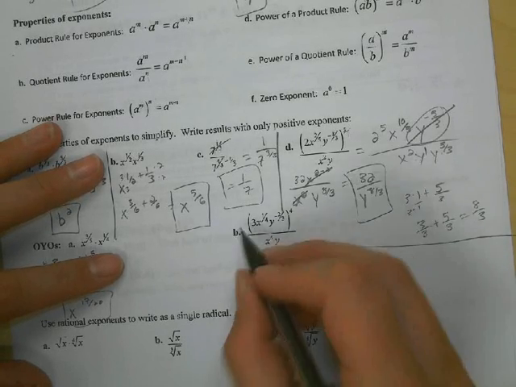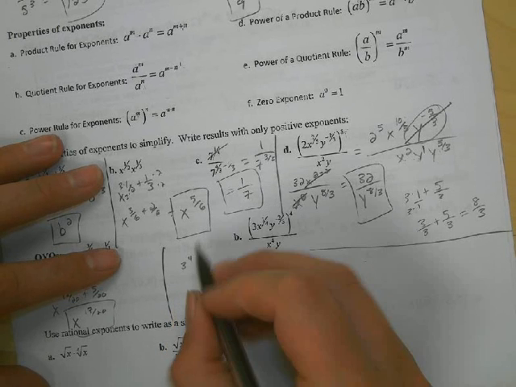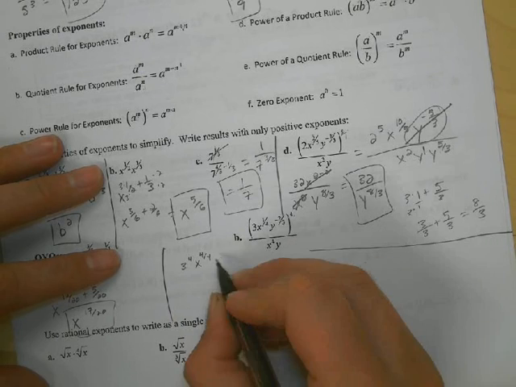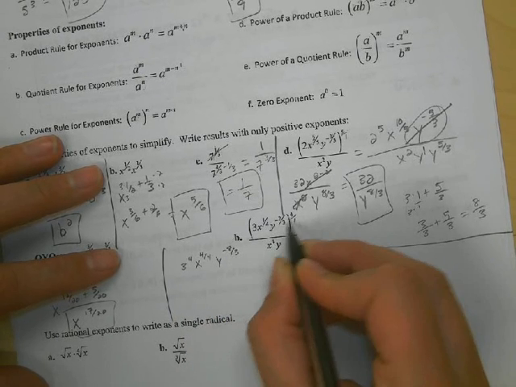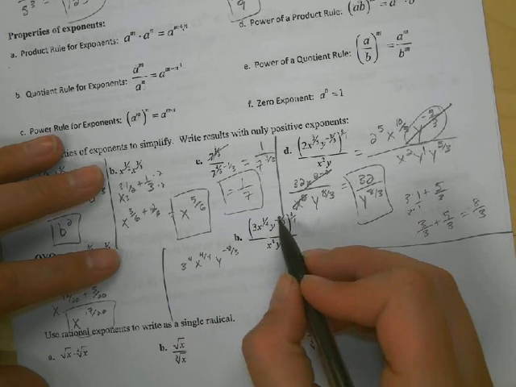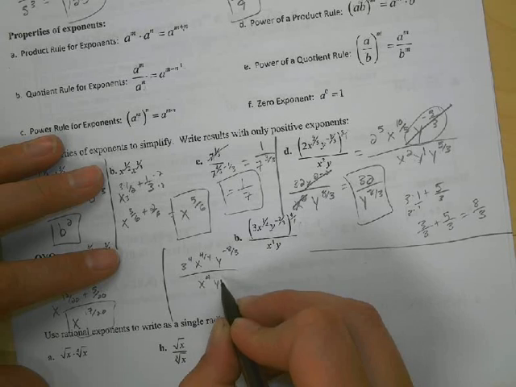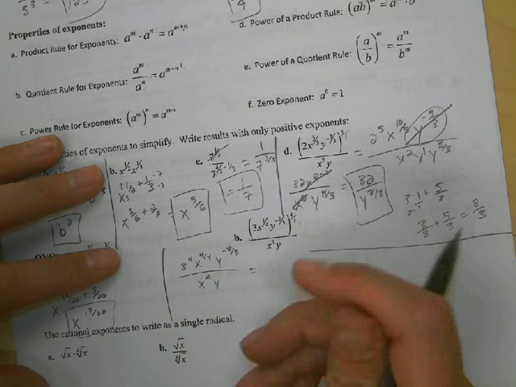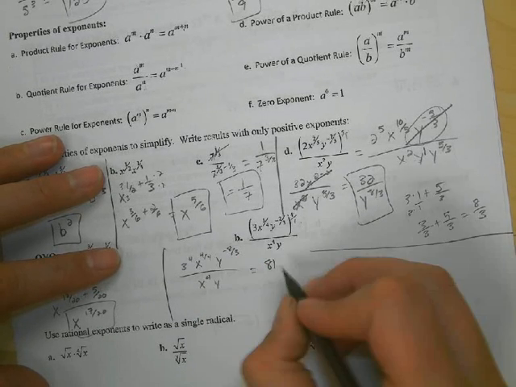Alright, so we've got 3 to the 4th power, x to the 4 over 4, because I'm multiplying, power to power and multiply, negative 8/3. Don't forget there's an imaginary 1 on bottom if you need to multiply tops, bottoms. On the bottom, that just stays the same. Reduce everything you can. 3 to the 4th power is 81. 4 makes x to the 1st power.